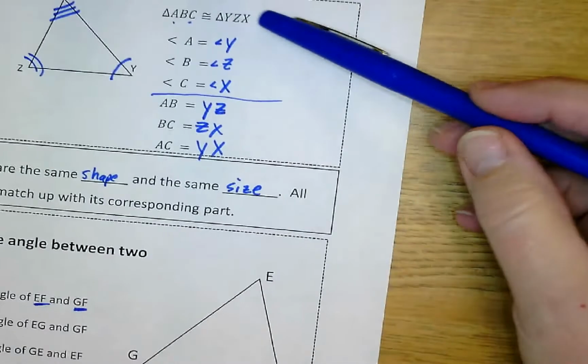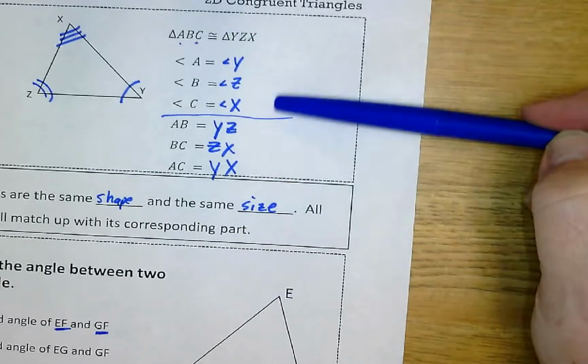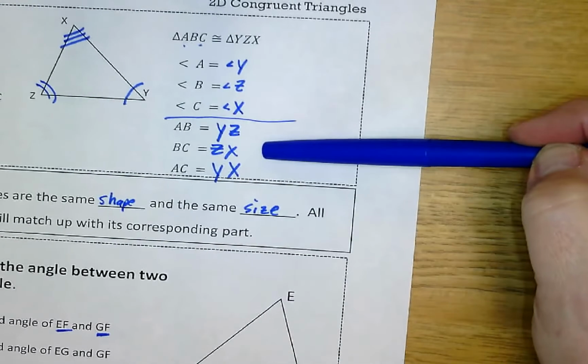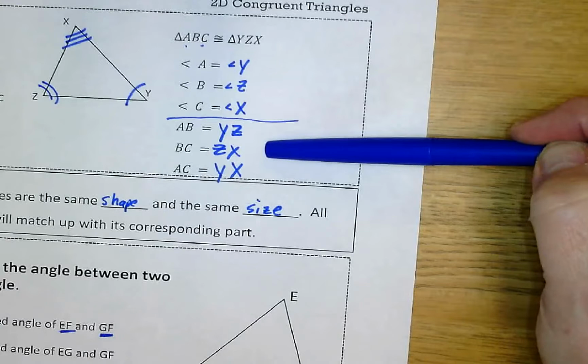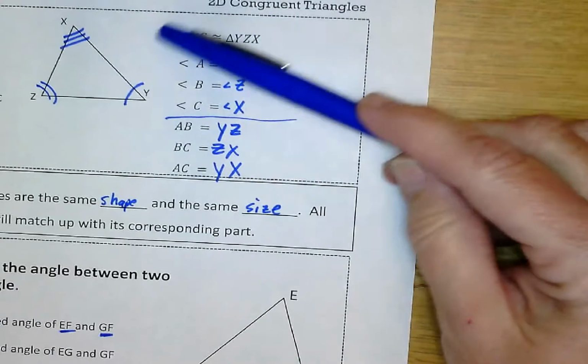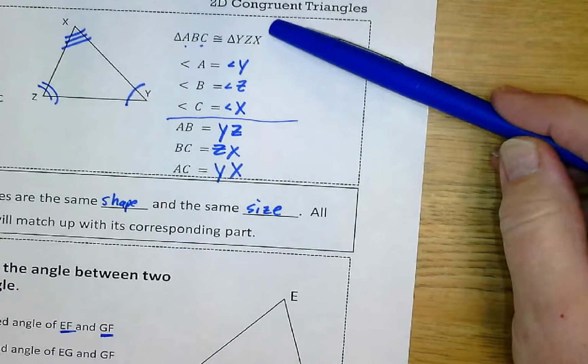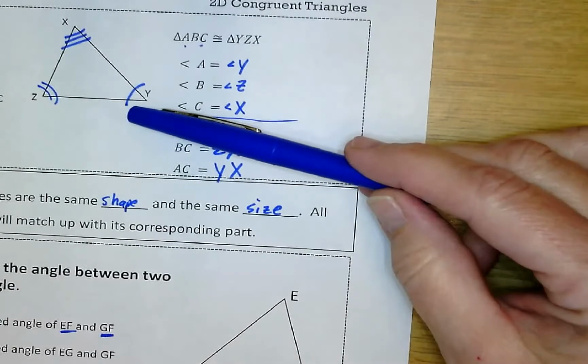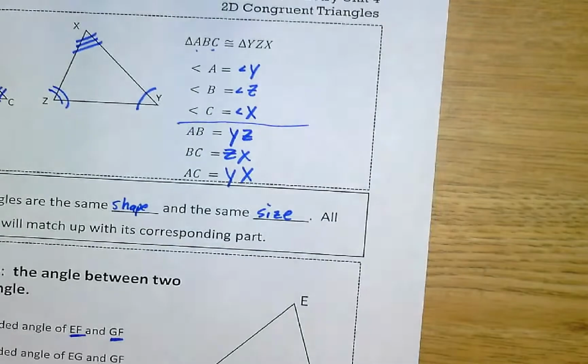All right, so let's get to some notes here dealing with congruent triangles. As we said before, when they are congruent, we know automatically 6 pairs of things are equal. But we don't necessarily have to know all 6 pieces in order to prove they are congruent to each other.